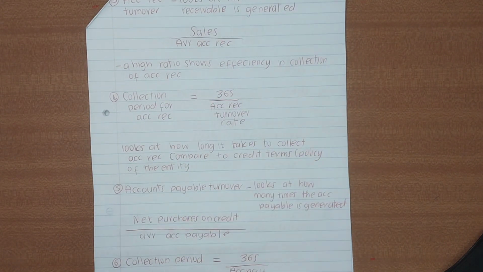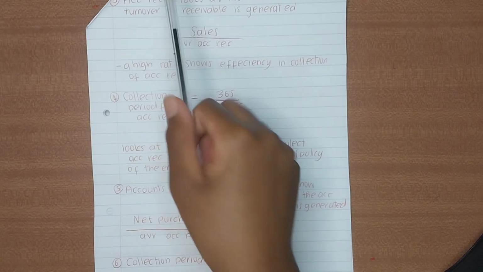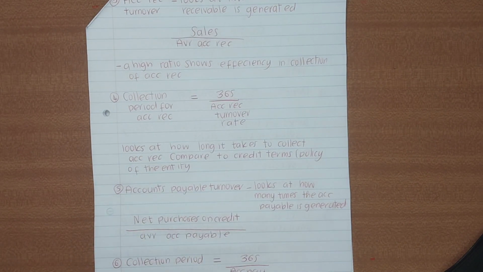Remember, accounts receivable is generating new assets, right? Your assets are increasing. This is an asset. So obviously we want it to be as high as possible, which will show that I'm efficient in collecting my money from my debtors, right? I hope you guys are understanding.